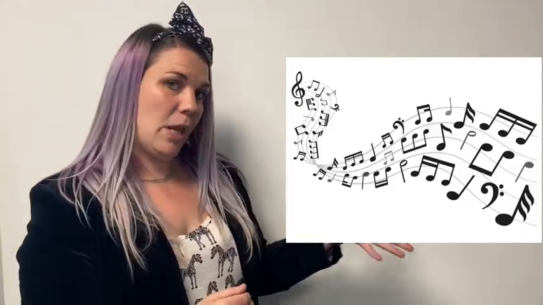Let's talk about notes. When you see these blobs appearing on your page, those are all notes. And you may notice that there are a variety of ways that these can be written. Some are coloured in black, some are empty, some have a tail, some don't. Some tails have a little flick on the end. Some of these notes have a little dot behind them. All of these little variations help us to understand how short or how long the note is.